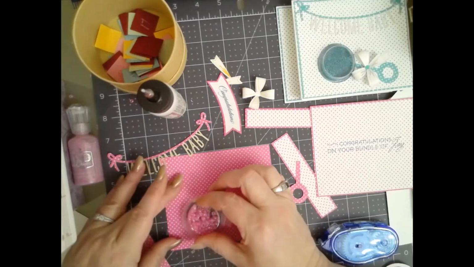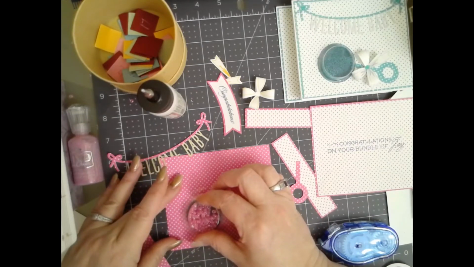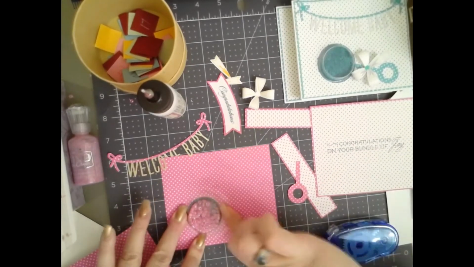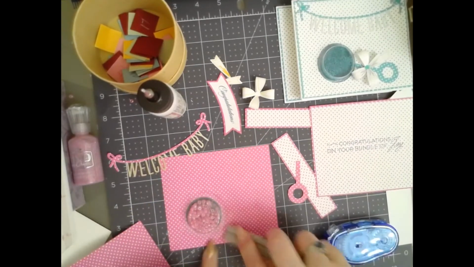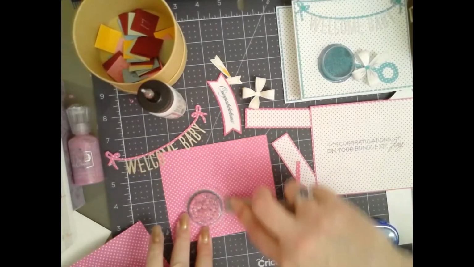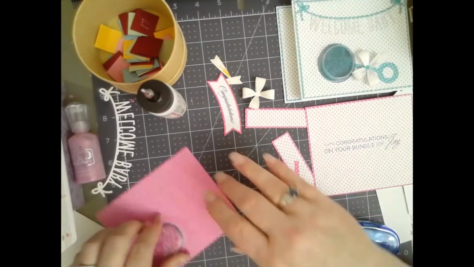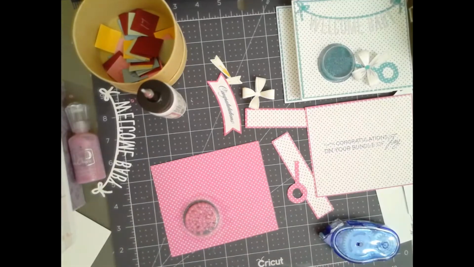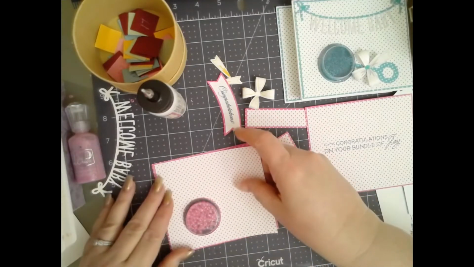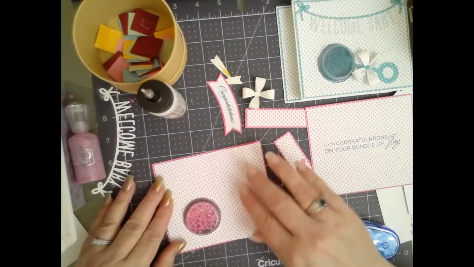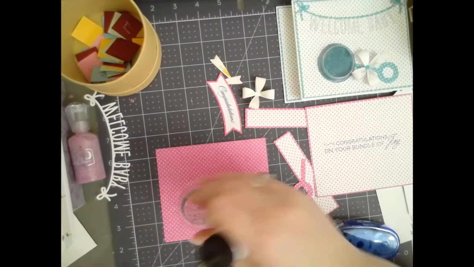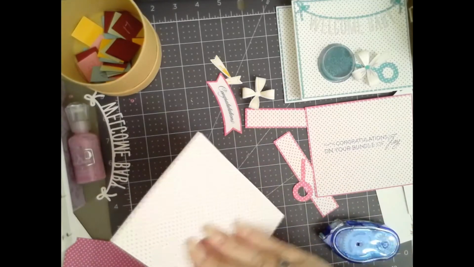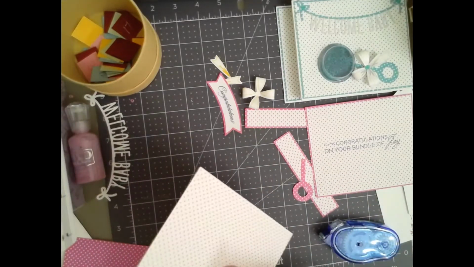And then I'm just going to line that up best I can and get it centered and press it down as well. It's a little sticky, but that's okay. And then this piece is going to glue right over the top of that. That's why I said don't put these together yet, because you don't want anything back here.